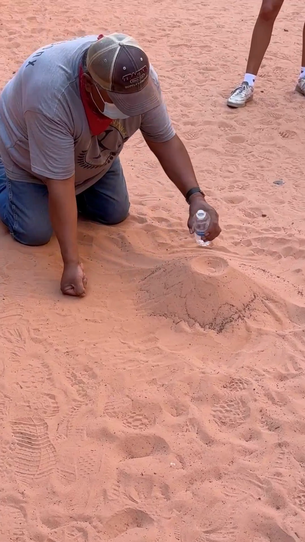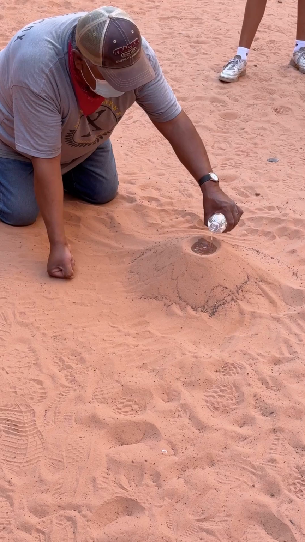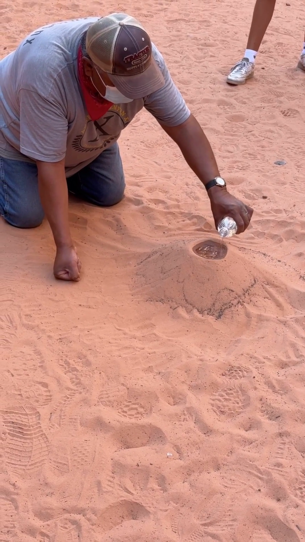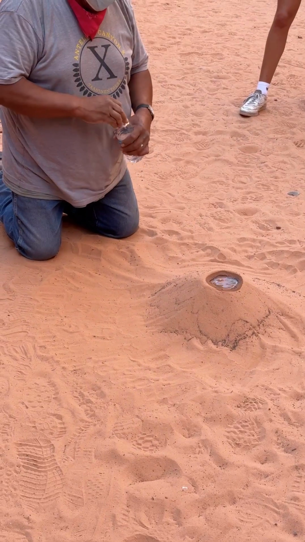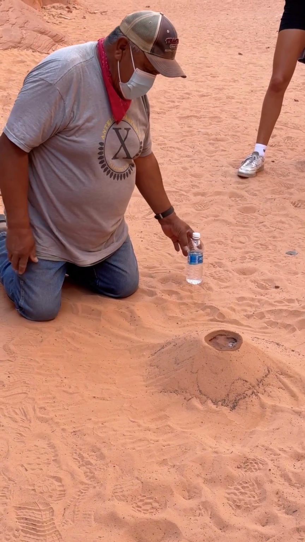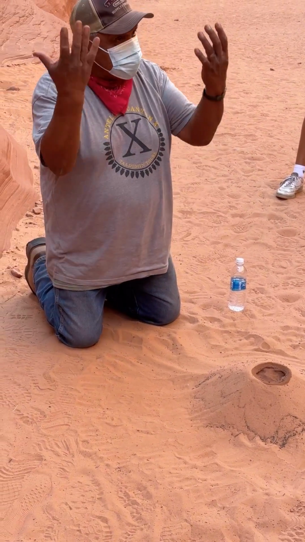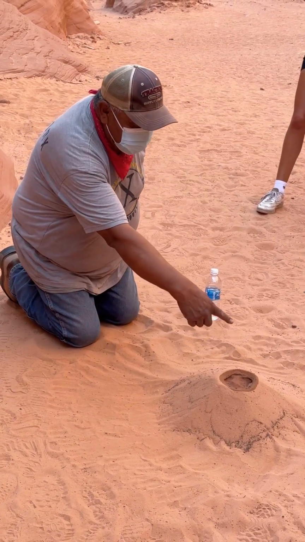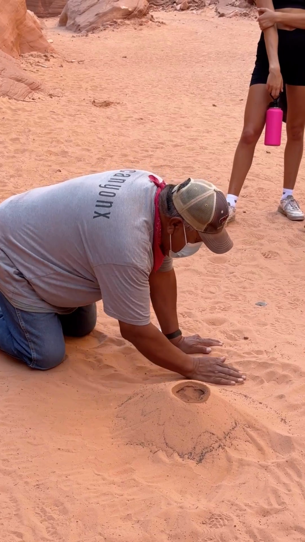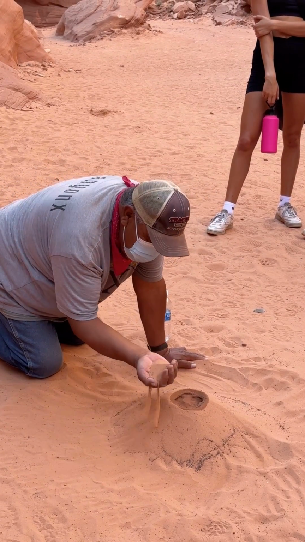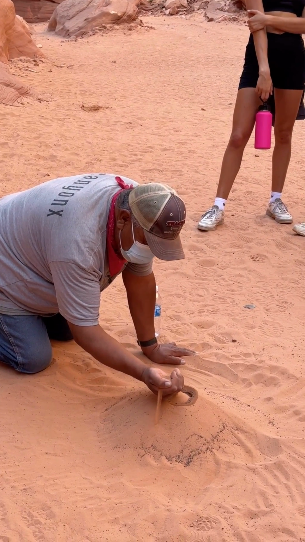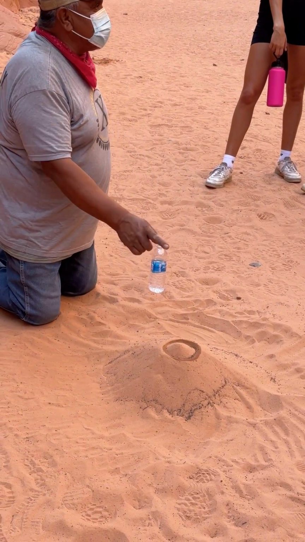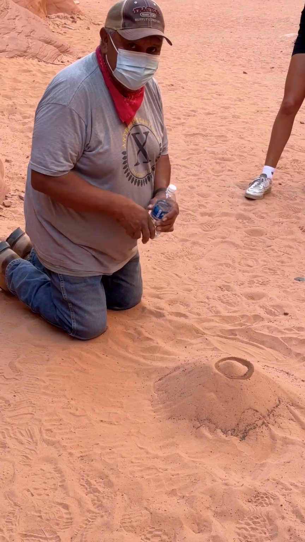Okay, now if you look at this, you're going to see how the water will seep into the sand. How all that sand will soak up the water. You guys see that? This soaks up all the moisture. Now, this is called the Triassic Formation. This one is called the Jurassic Formation. In other words, that's when the dinosaurs were here.